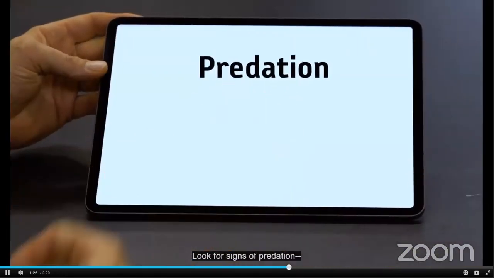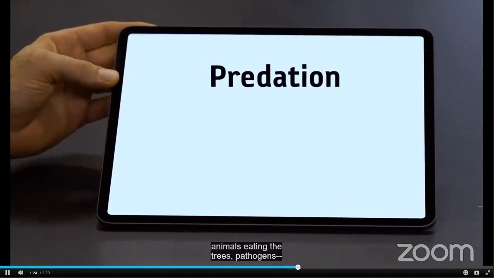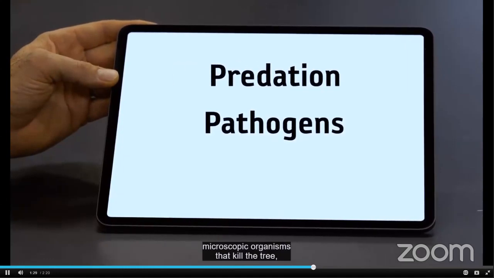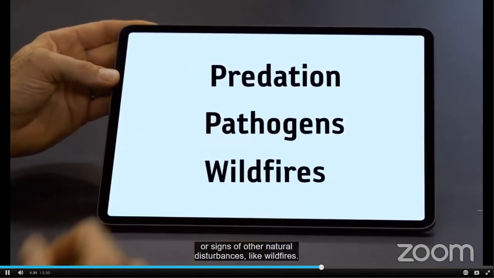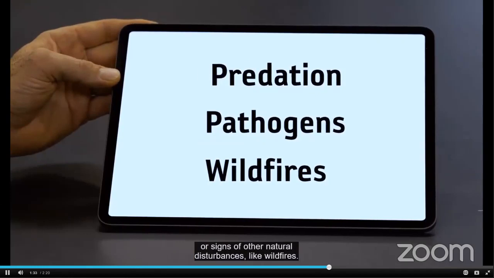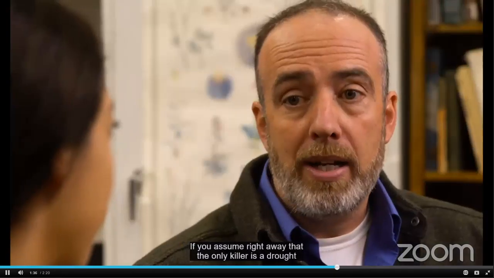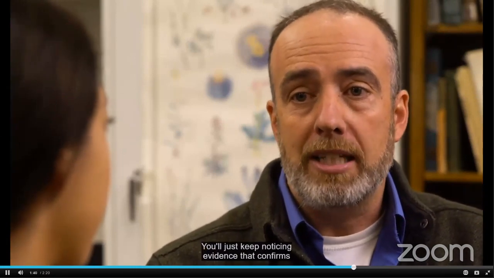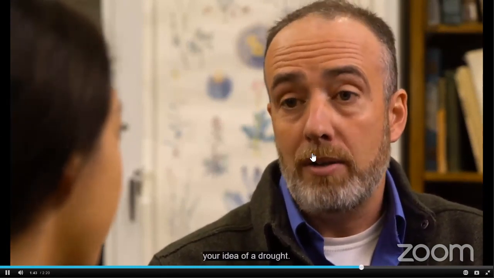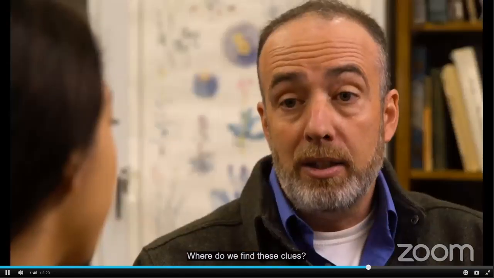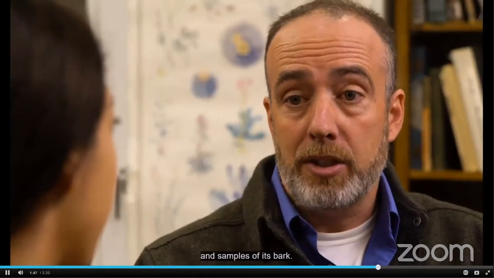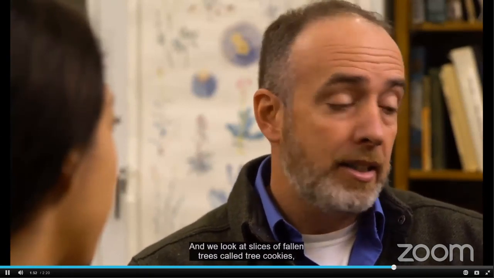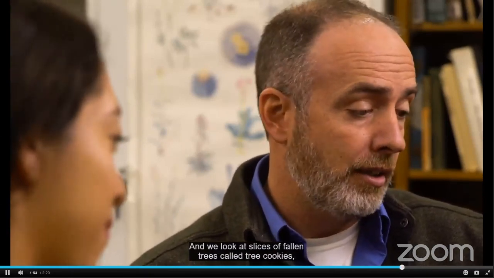Look for signs of predation, animals eating the trees, pathogens, microscopic organisms that kill the tree, or signs of other natural disturbances, like wildfires. If you assume right away that the only killer is a drought, you won't catch these other clues. You'll just keep noticing evidence that confirms your idea of a drought. Where do we find these clues? I look closely at a tree's appearance and samples of its bark. We also collect core samples from dead pines. And we look at slices of fallen trees called tree cookies, like this one.